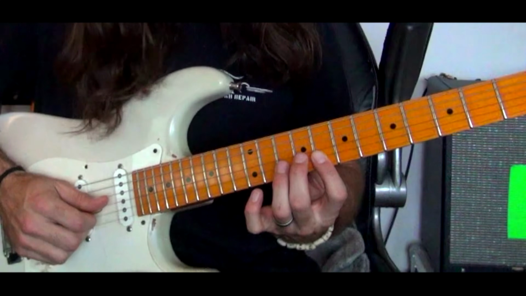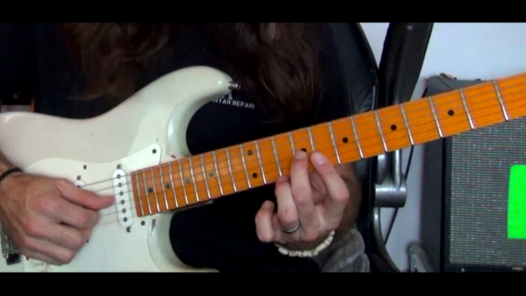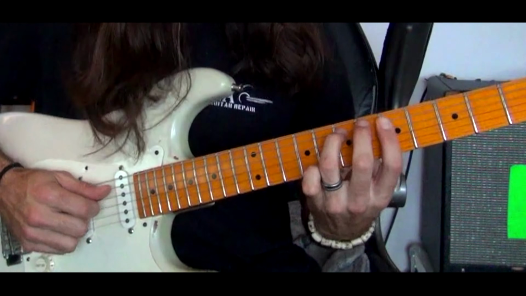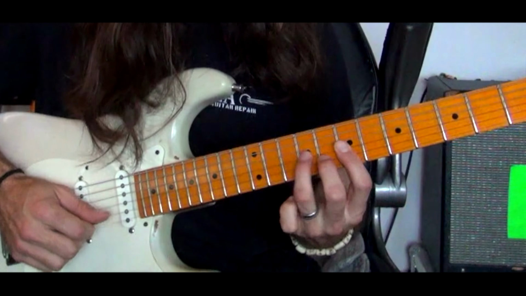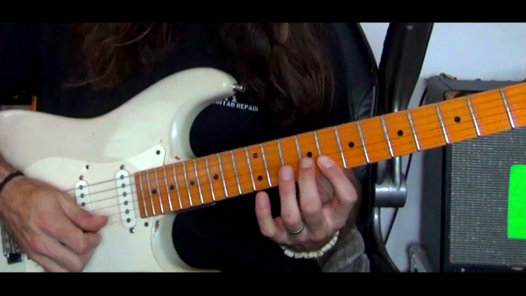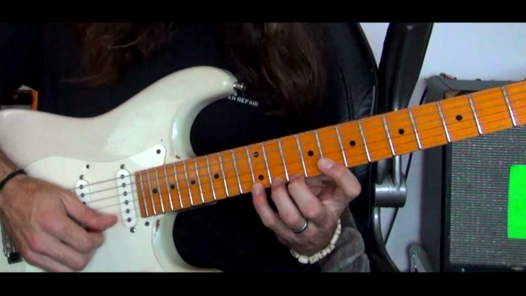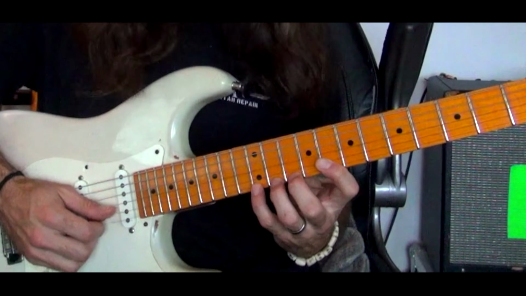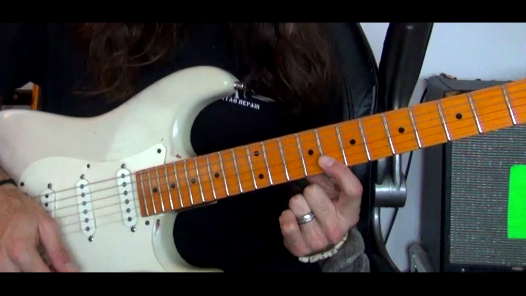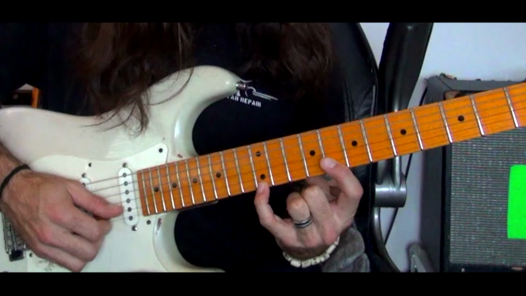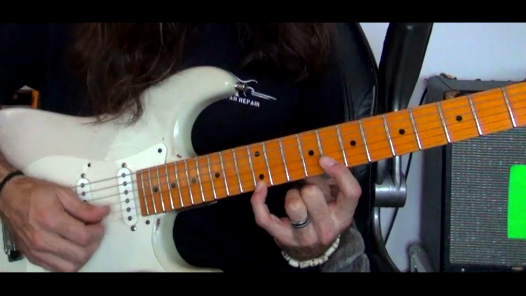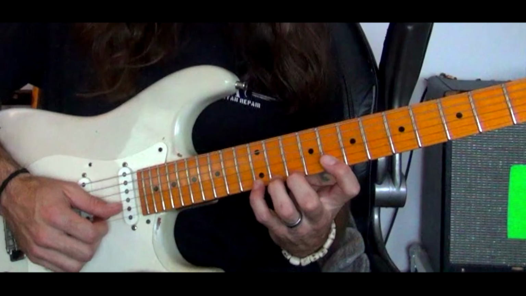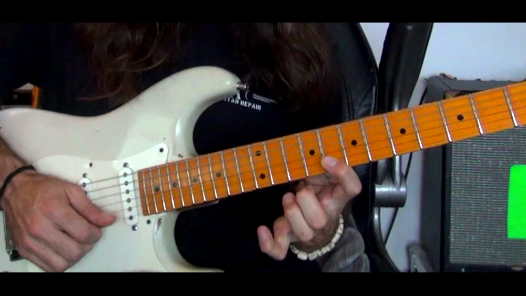And then we change the direction. After that, we jump down to the 3, and then back up to the 5. And now we're going to use this 4-finger position. It's a bit of a stretch, but it's a really, really good one. We're playing a double stop here, but we're actually playing the 5 and the 3. And we're going to pull off from the 3 down to the blue note, down to the 2, and down to the 1. Right?